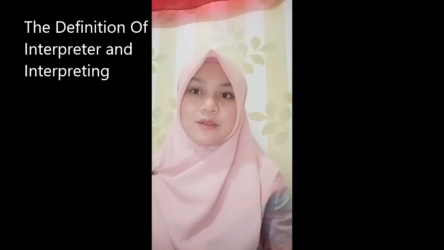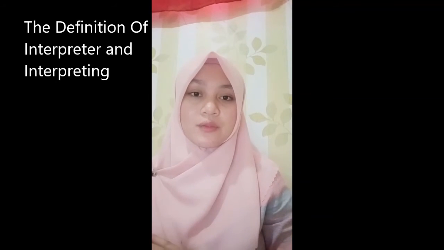So for the first, the definition of interpreter. Interpreter is a profession, someone who translates a language orally from source language to the target language, while interpreting is the oral transfer of message between speakers of different languages. Interpreting is the facilitation of spoken or sign language communication between users of different languages.